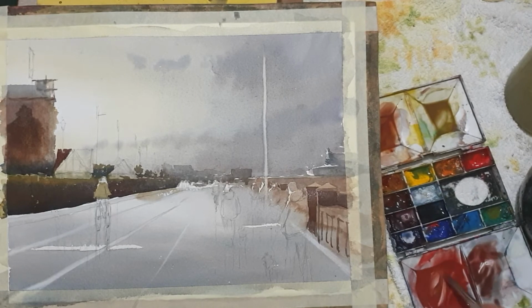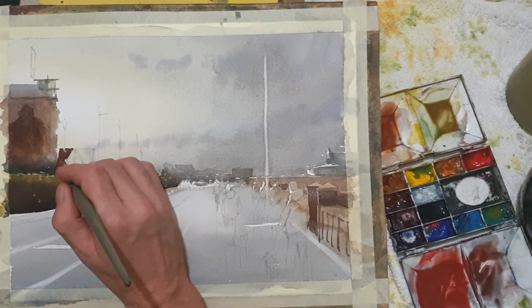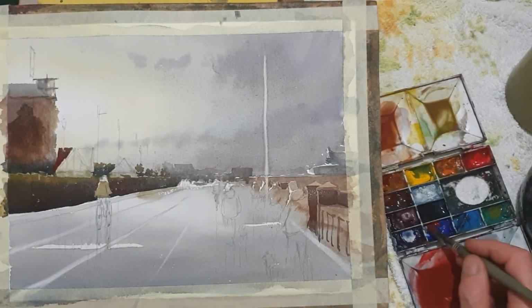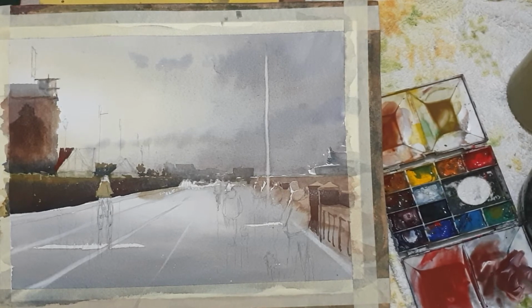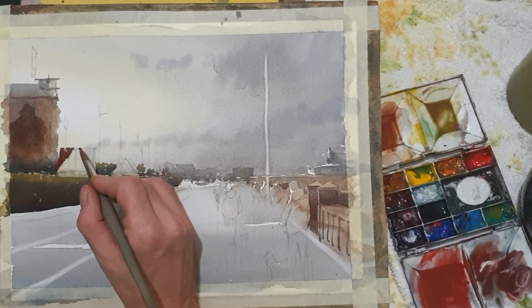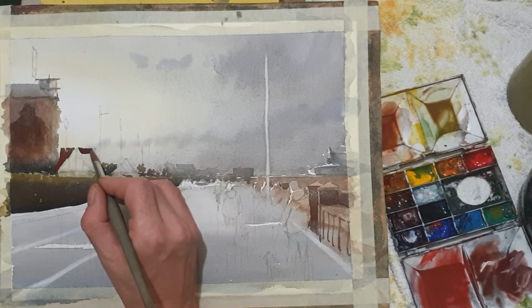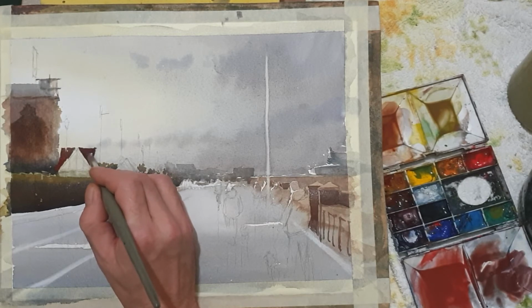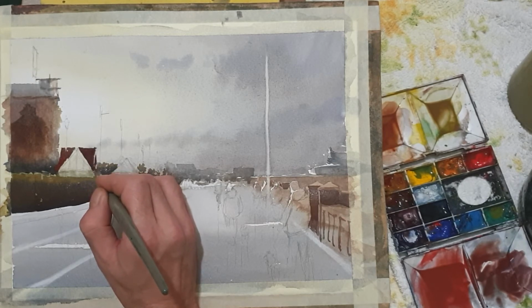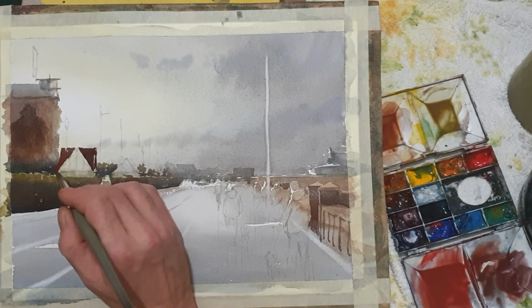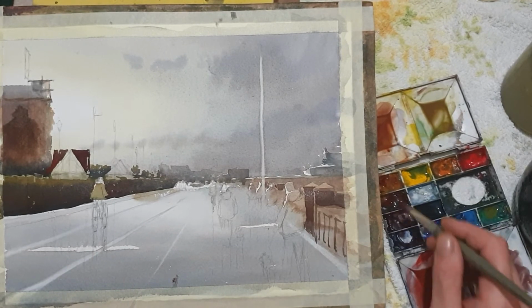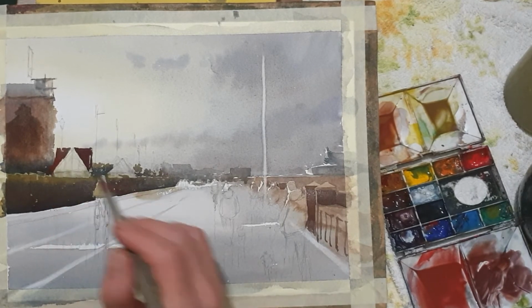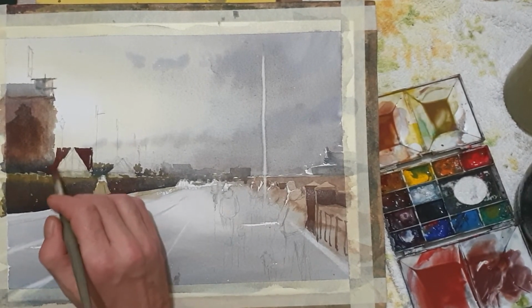Is it too strong? Is it strong enough? Oh, touch the paper.